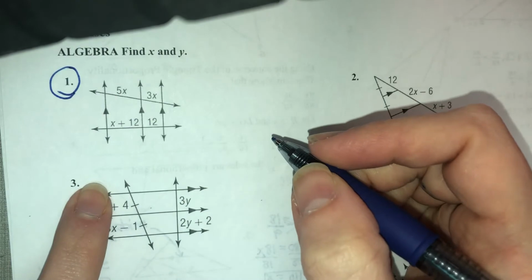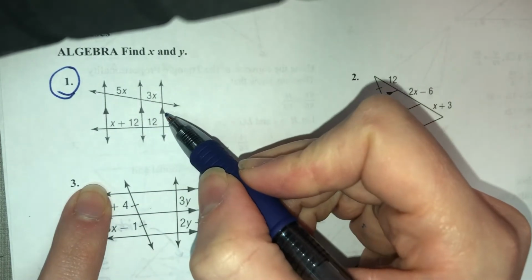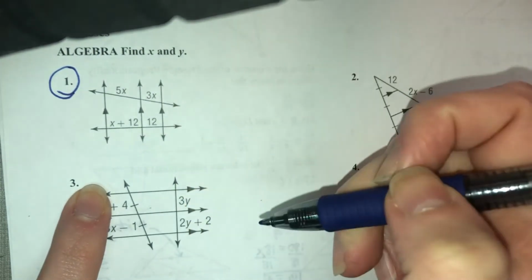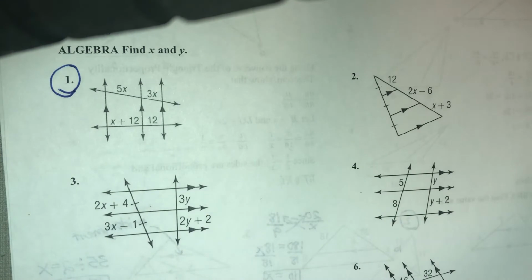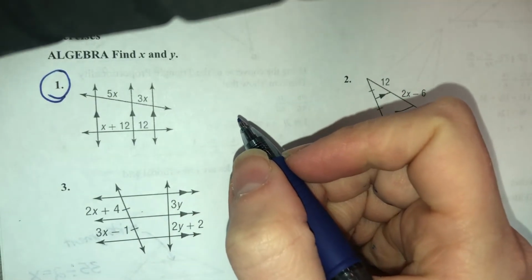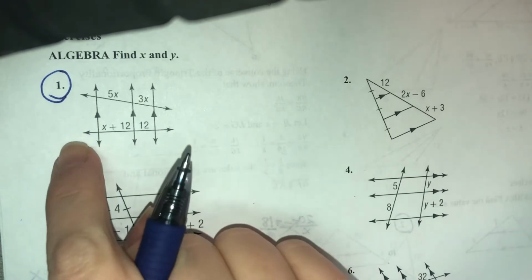So for number 1, what you need to understand is that these parallel lines separate these 2 transversals into proportional parts. And there's more than one correct way to set up the proportion, but that doesn't mean any way you could set it up is correct. The way I like to do it is I just like to pick a line, like one of the transversal lines, and follow the numbers along it.